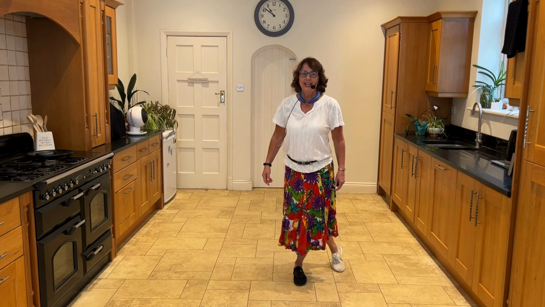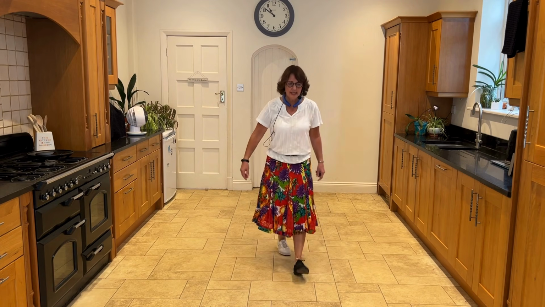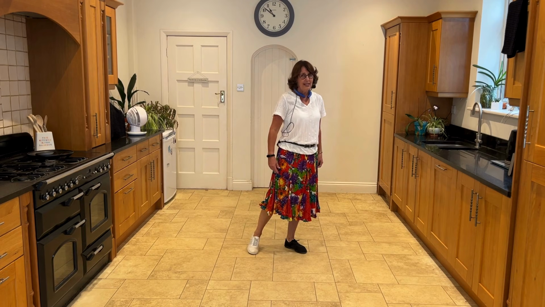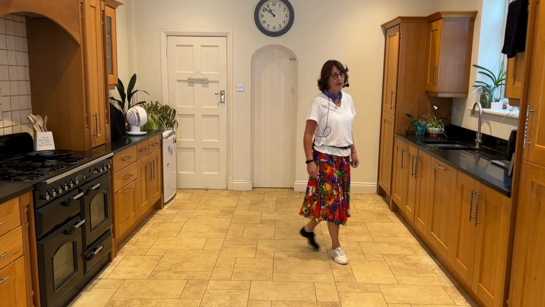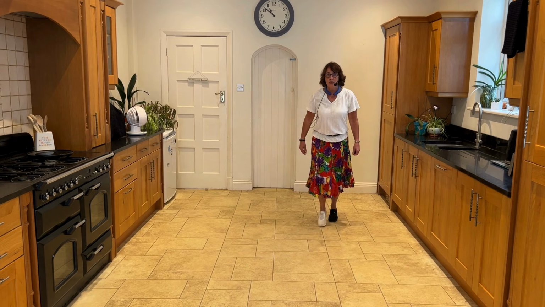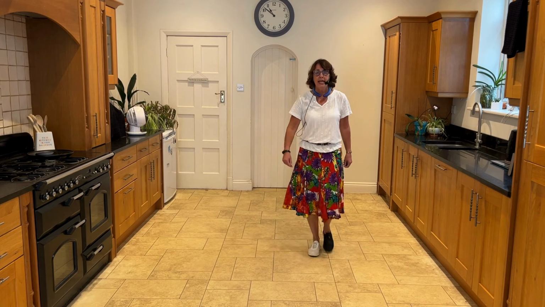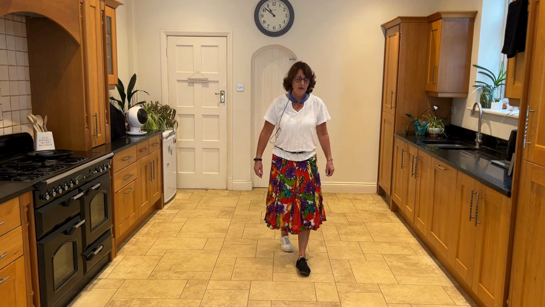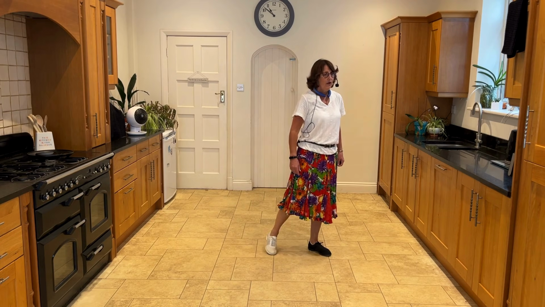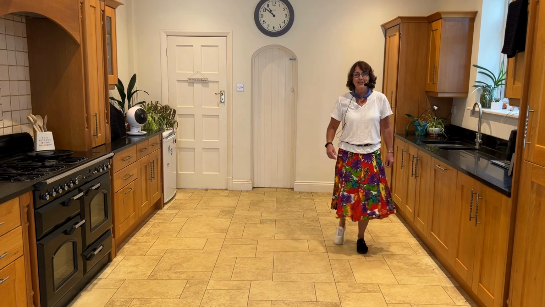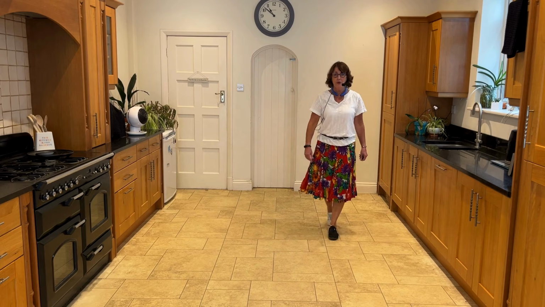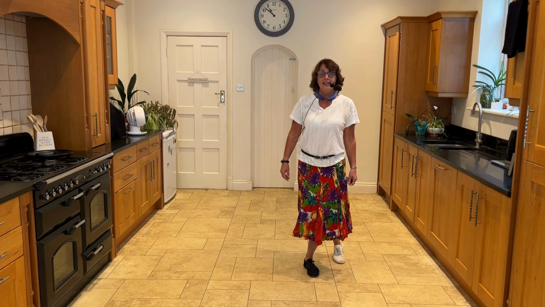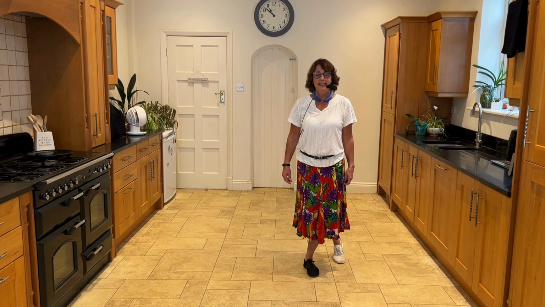Cross left over right. So recapping that section for you, you're facing into 4:30, weight in the left, take the right across, cross 8th back, coaster step, walk right, left, out, ball cross. And with the counts, ready, and 1 and 2, 3 and 4, 5, 6 and 7 and 8. Then that's the end of the routine.